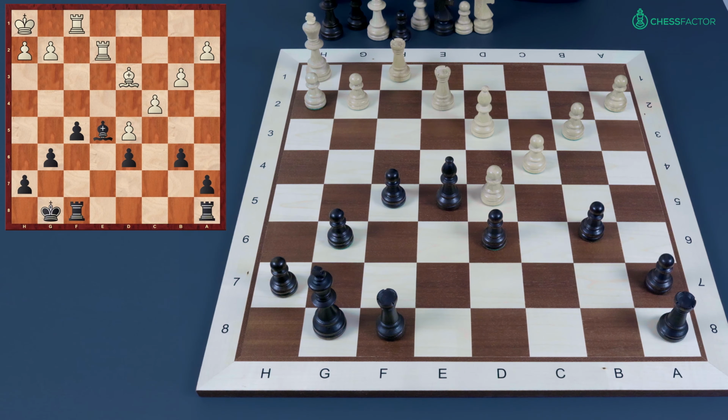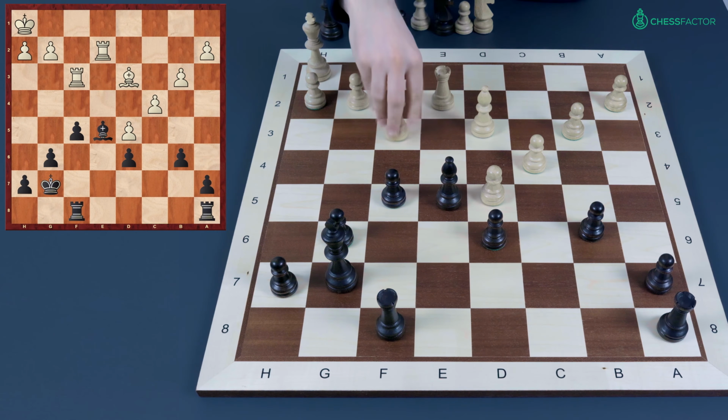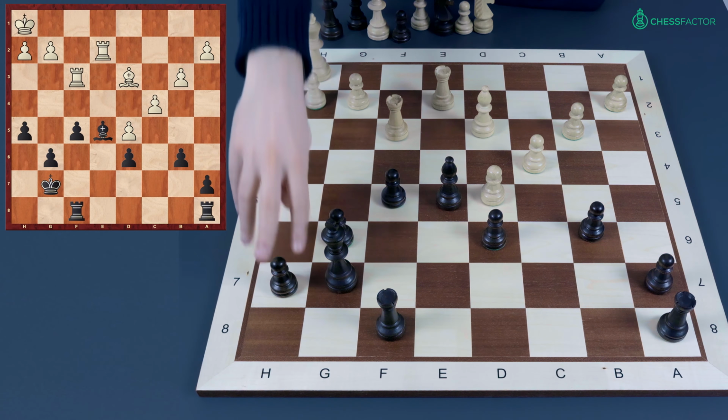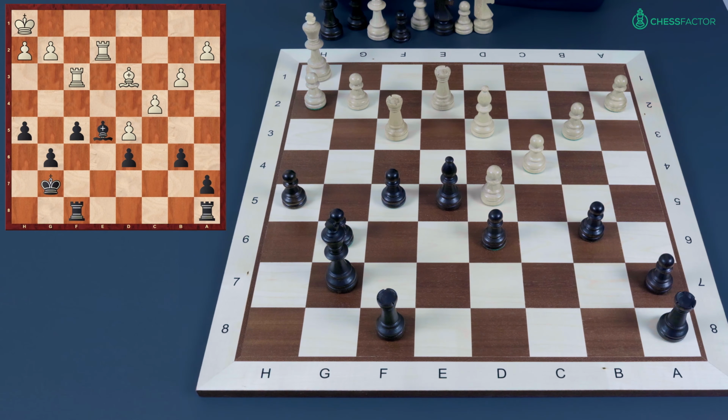White went rook e2, and now black improves the king position. Rook f3. And now this interesting move, pawn to h5.